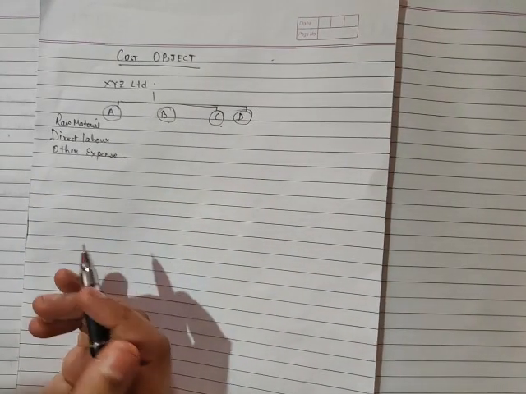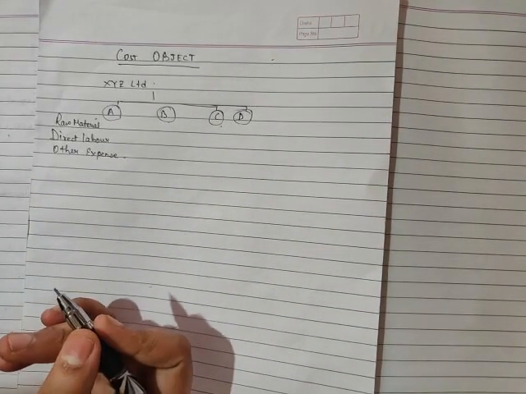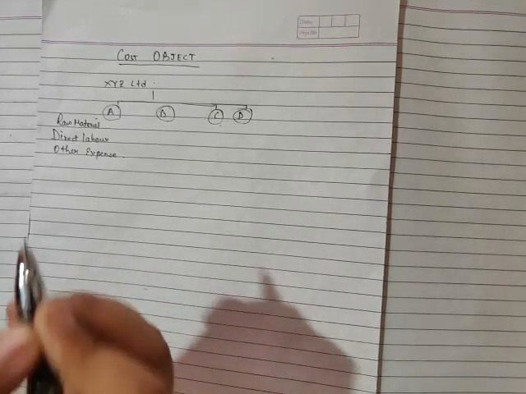So cost object is anything for which a separate measurement of cost is required.